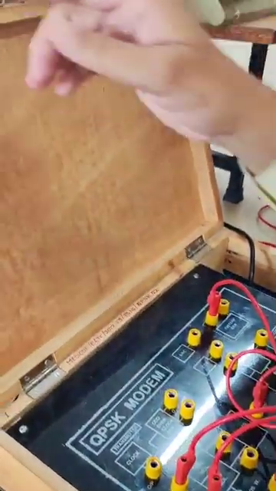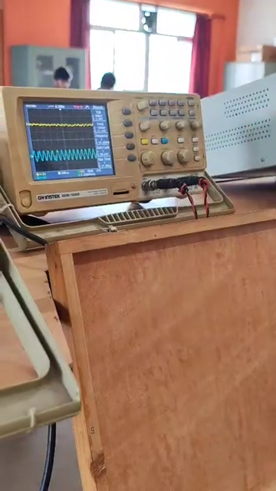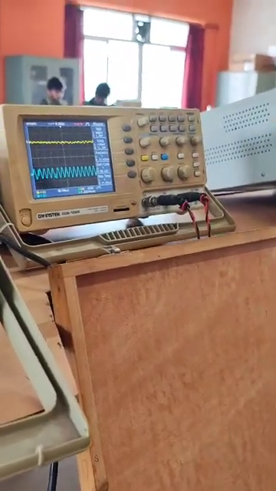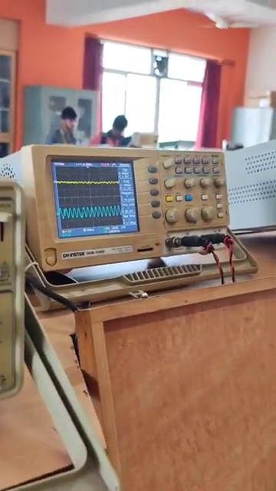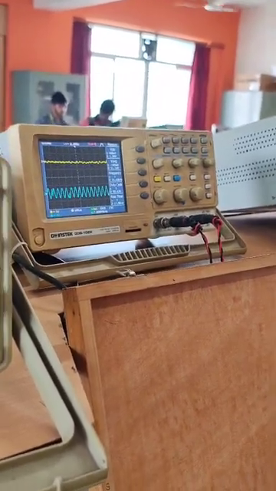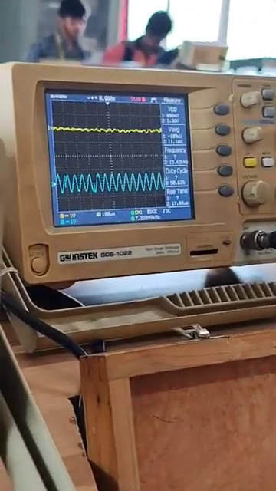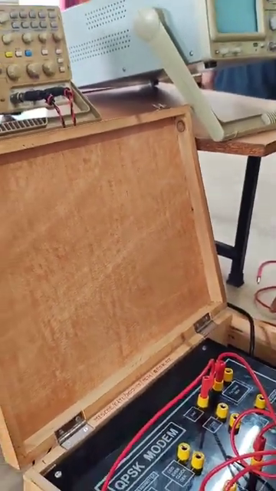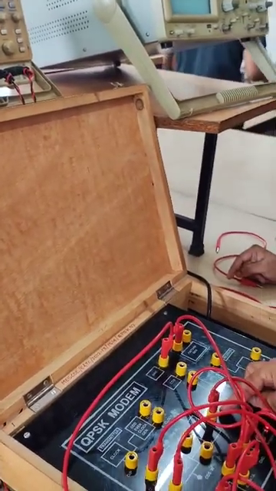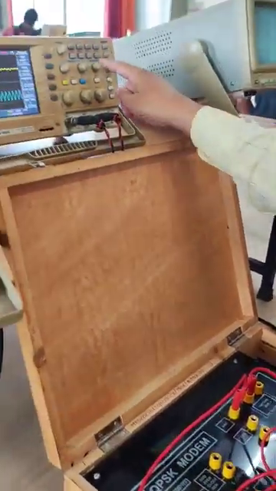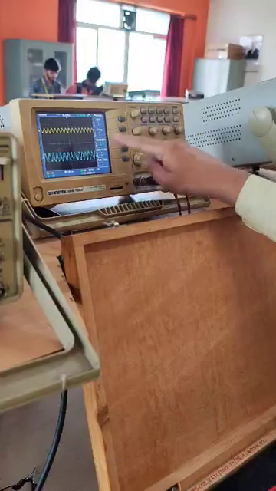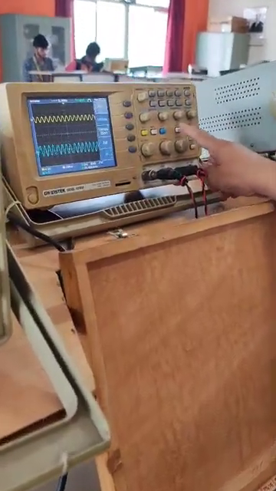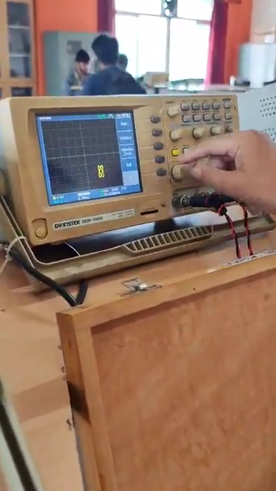Now the external will ask, what is the phase difference? How much phase is changing? That we have to observe. So how do we observe that? You have to connect any one carrier and the QPSK signal, to channel 1 and channel 2. Then run it. Then go to the menu, press the X.